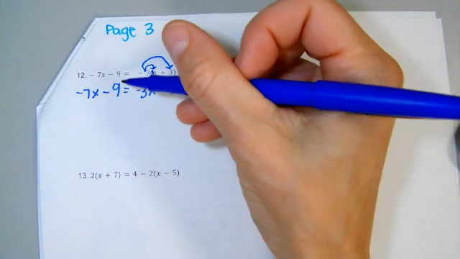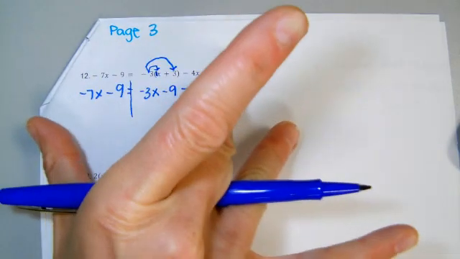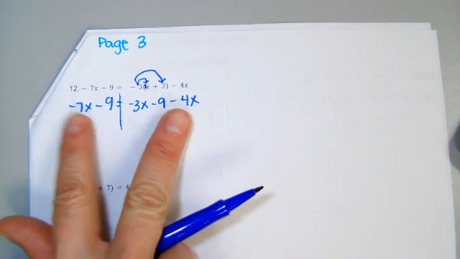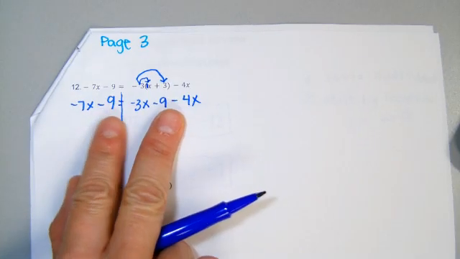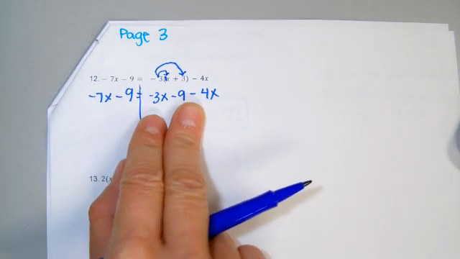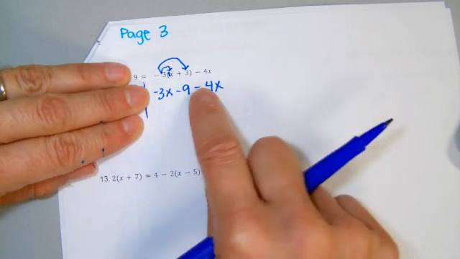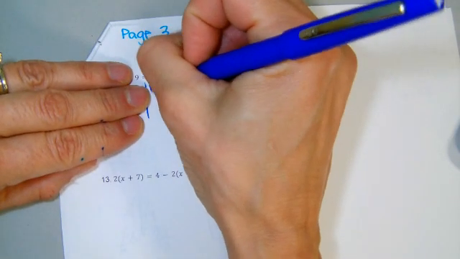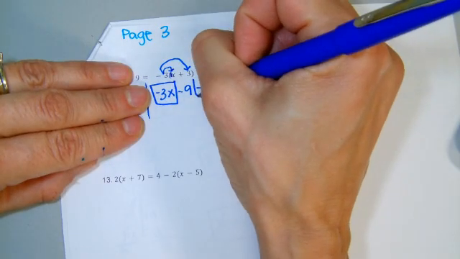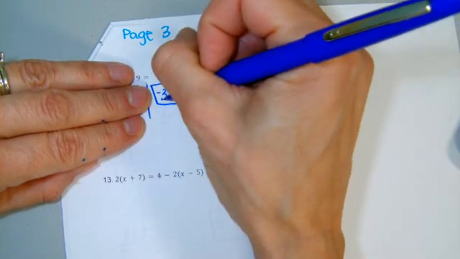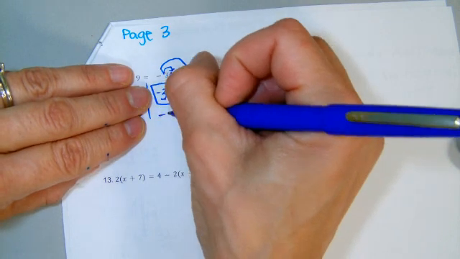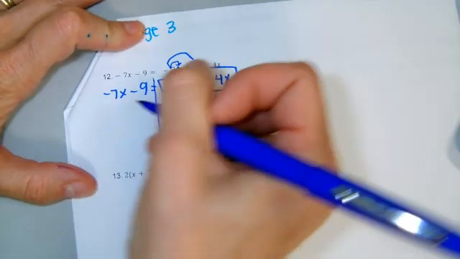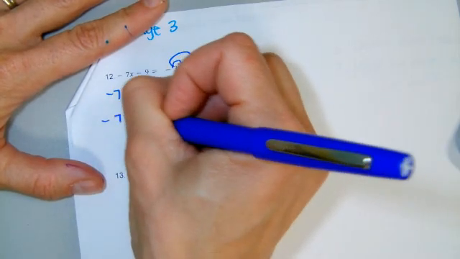Okay, if I look at this right away, I can see it is way too long. I can also see that there are variables on both sides of the equation. So what we're going to do is focus on the right side of the equation, and these are on the same side, so I'm going to add the like terms. So I'm going to do -3x minus 4x first. So -3 minus 4 more is -7x. Bring down -9.